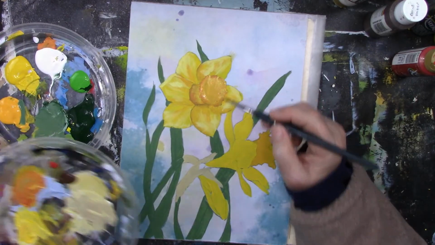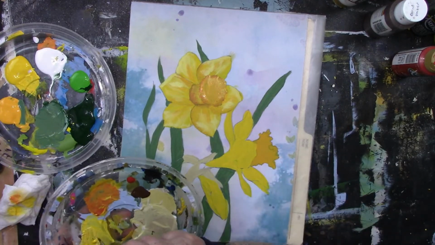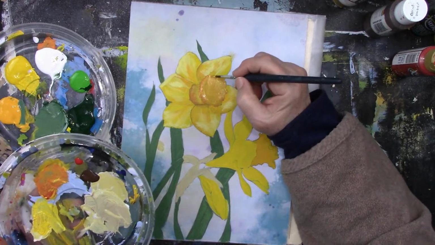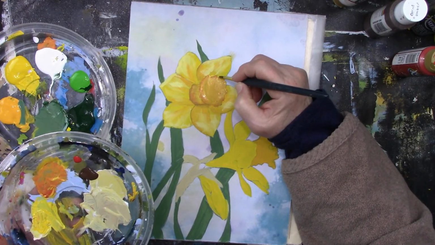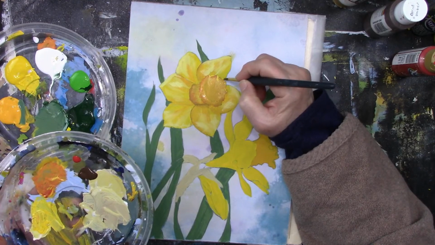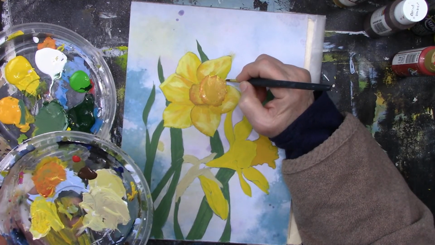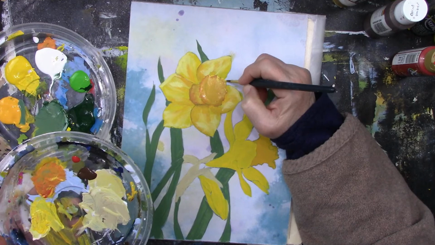And then I'm just gonna put a few outlines in here where the ruffle would be, just to dot a few highlights.